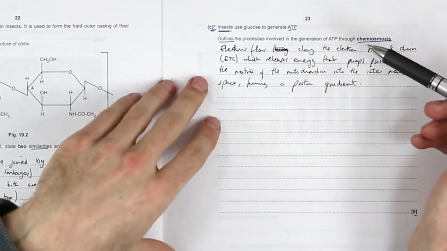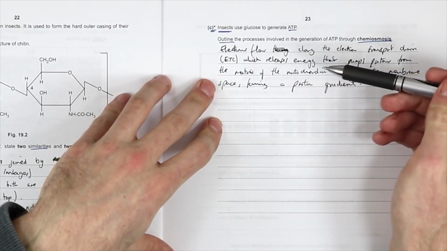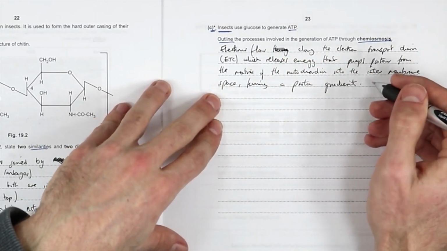Electrons flow along the electron transport chain, ETC, which releases energy that pumps protons from the matrix of the mitochondria into the intermembrane space, forming a proton gradient.